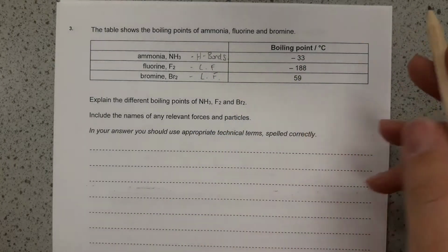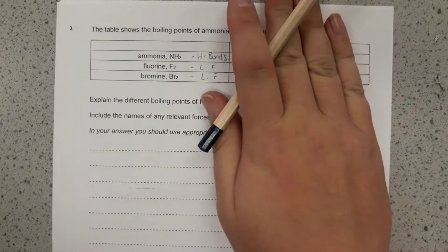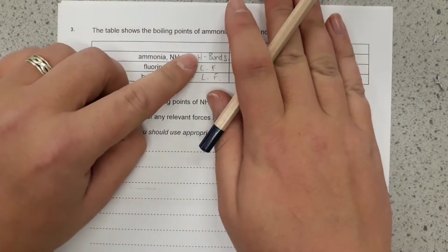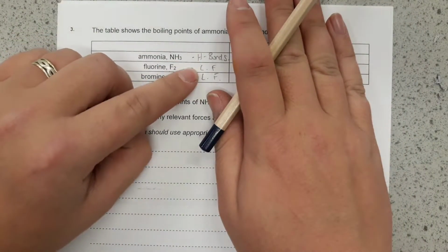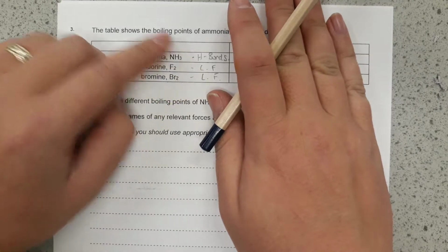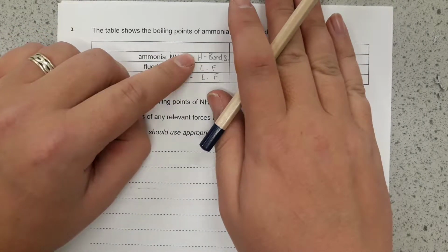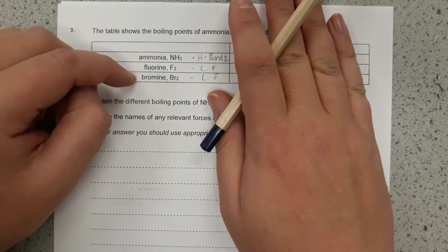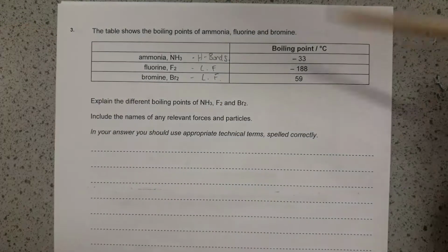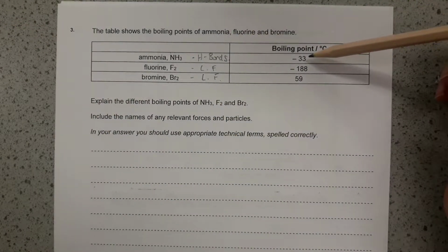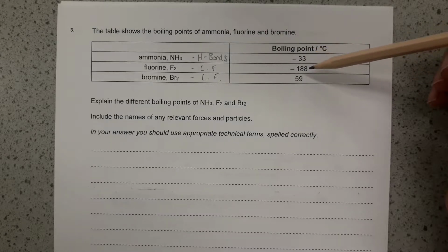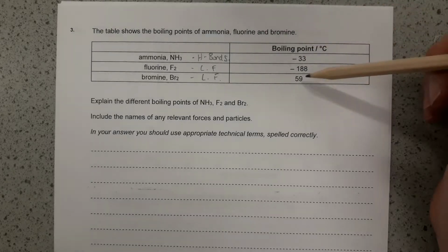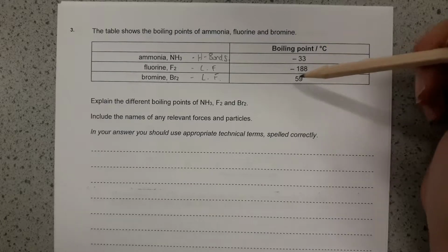So let's look at the boiling point. Without looking at that, what would you expect? Well, we know the hydrogen bonds are stronger than London forces. So you might expect then that the ammonia would have a higher melting and boiling point than both the fluorine and bromine. Now, if we look, we can see that ammonia is minus 33, definitely higher than fluorine, but bromine is 59. So bromine has got the highest boiling point.